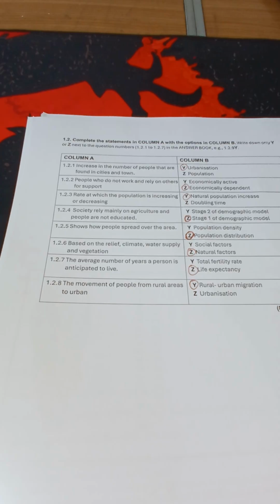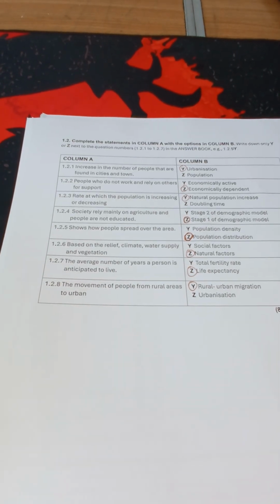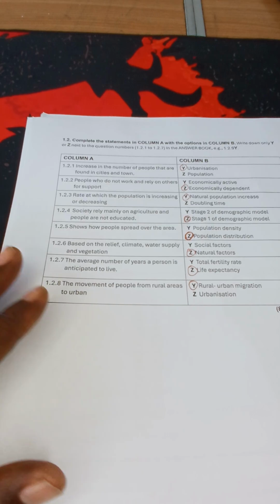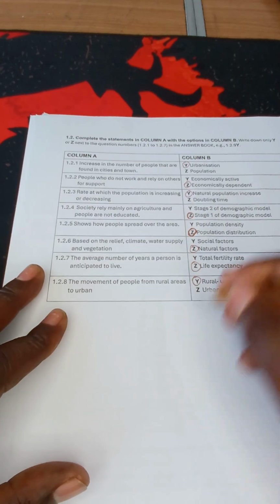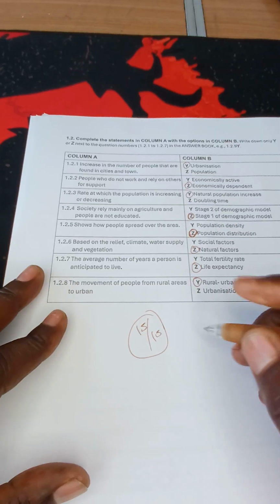So, boys and girls, this takes us to the end of our 1.1 and 1.2. This is easy, guys. Population is very easy. You can actually get a lot of marks. Okay, I expect you to get all of this, 1.1 and 1.2. I expect you to get 15 out of 15.